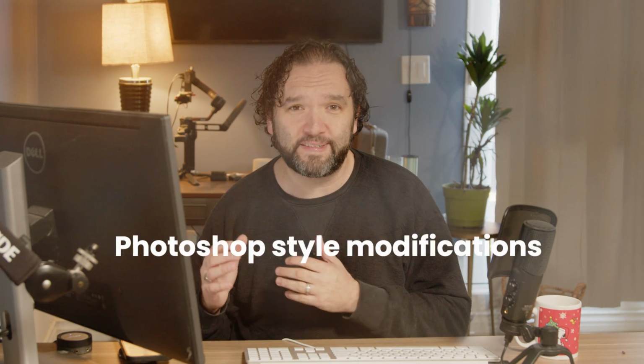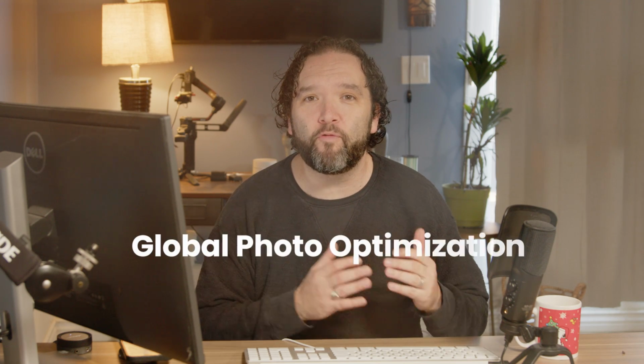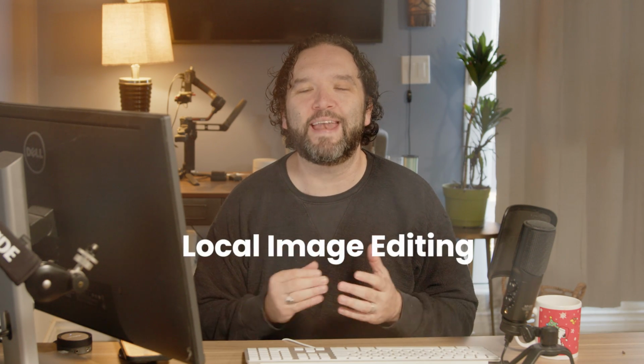natural language instructions. You speak in your natural language and it updates the image how it hears it. Now, it was developed in collaboration with researchers from the University of California, Santa Barbara. MGIE leverages multimodal large language models, MLLMs, to understand user commands and execute pixel-level manipulations. Whether it's Photoshop-style modifications, global photo optimization, or local editing, MGIE can handle it all.